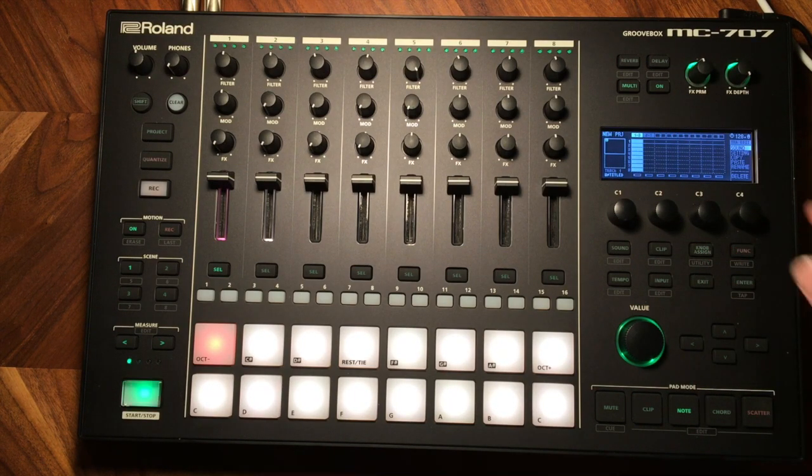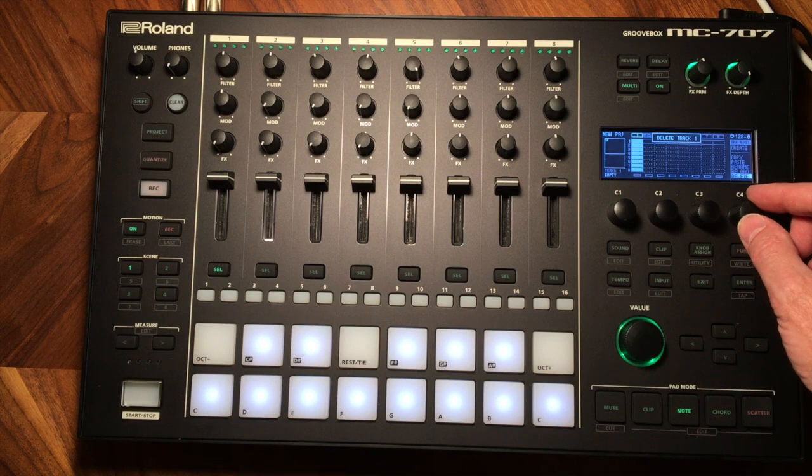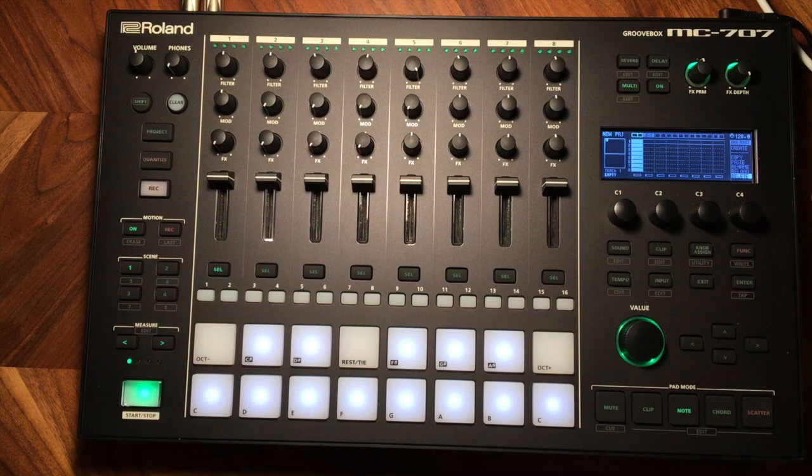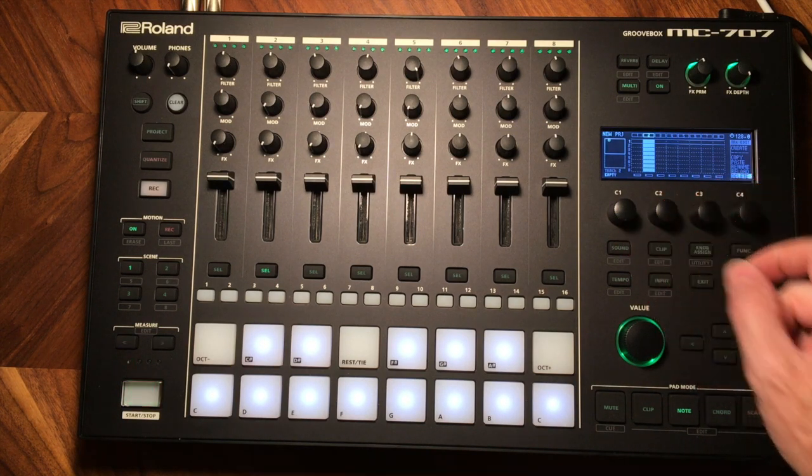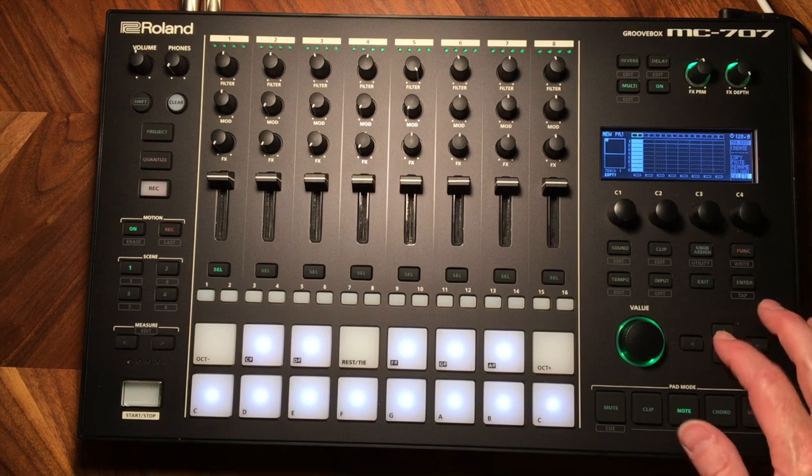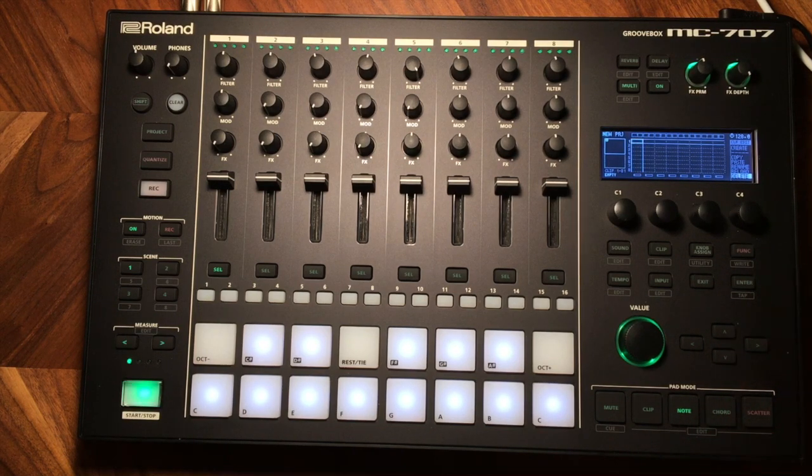Then you go down to delete, and we'll just delete that track out of there. So we don't have to have drum as the first one. Now we have a truly blank slate where none of the tracks have been designated as anything. Go back up to 1-1 again. So we're track 1, pattern 1.